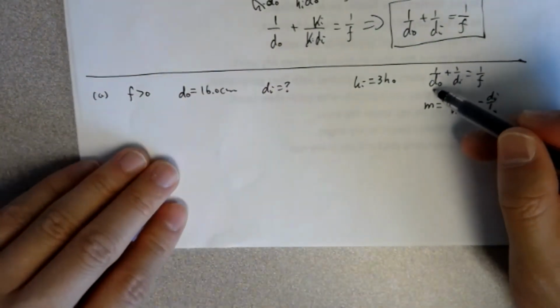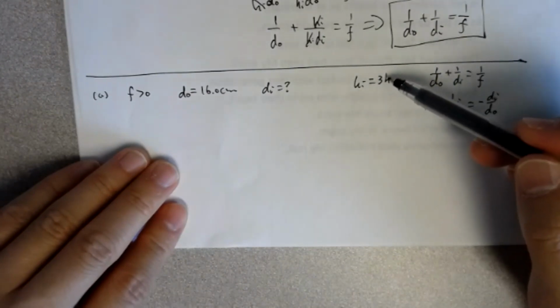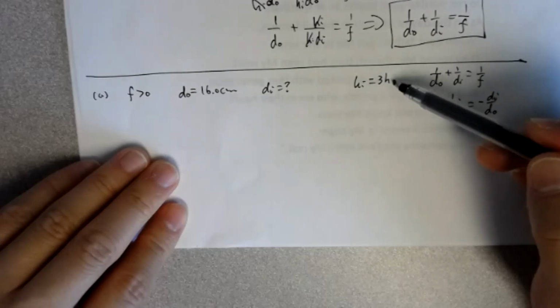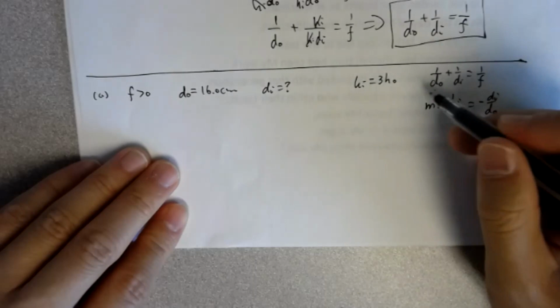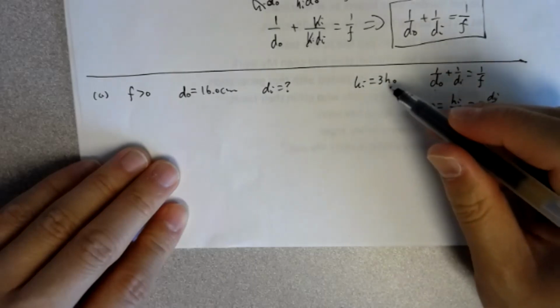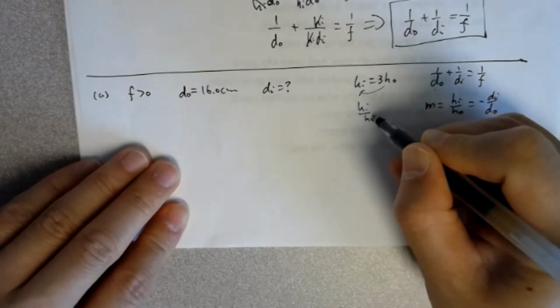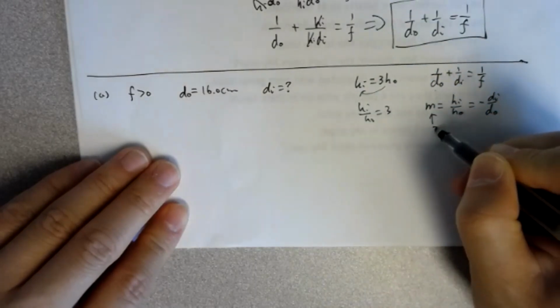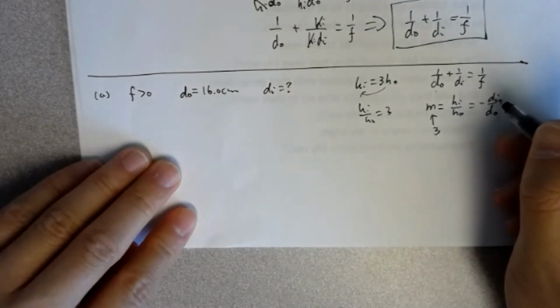We are given DO. We are given HI equal to 3 times HO. So HI over HO actually equals 3, because we move HO to the other side. So this is 3, and this is given, so it looks like we can find DI.